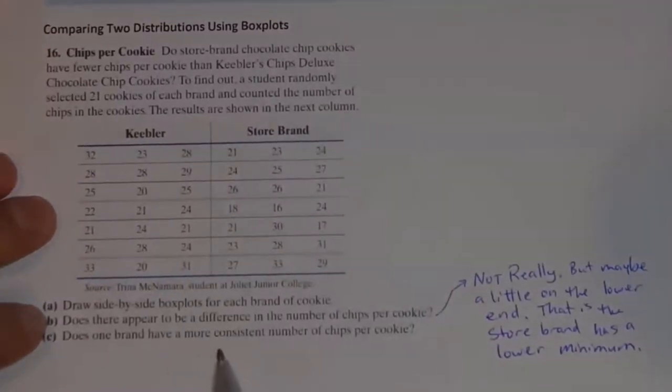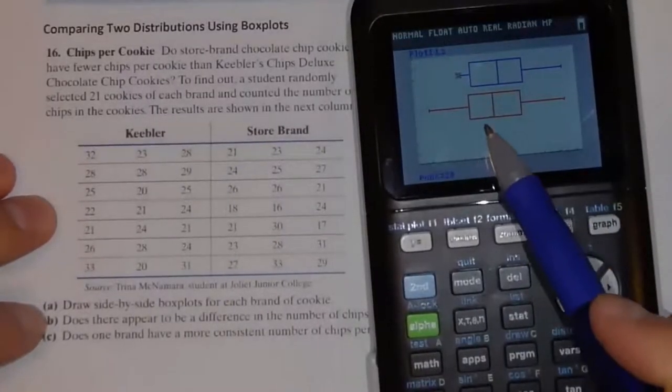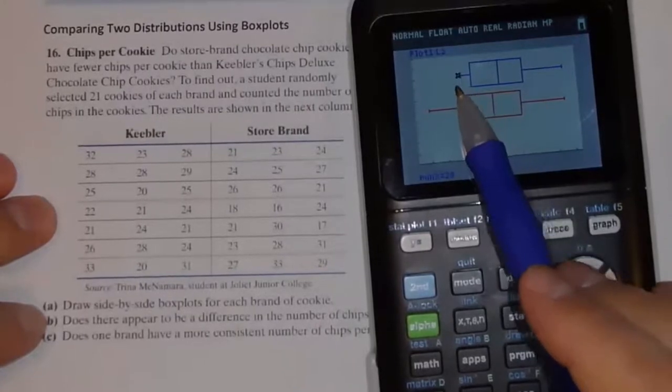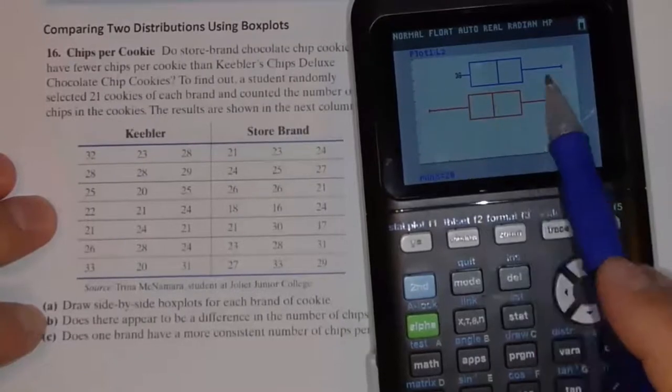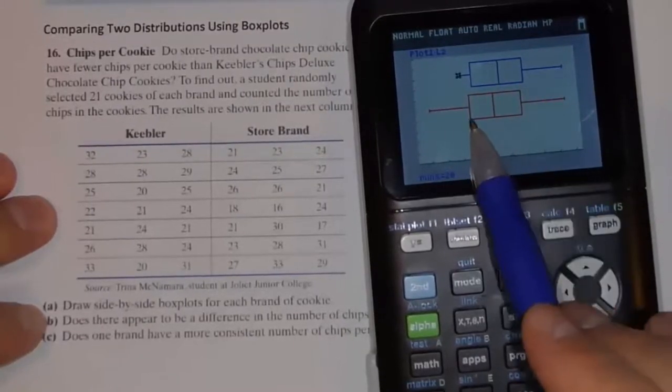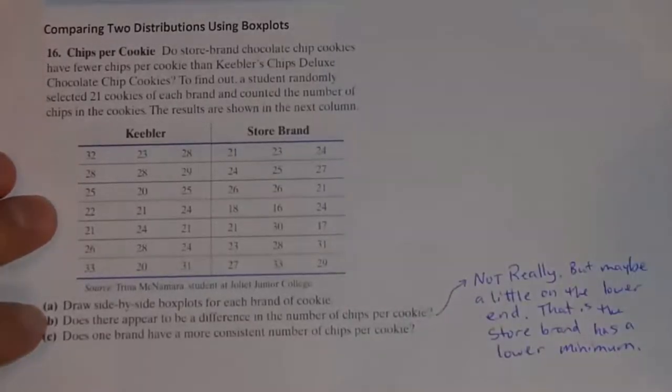Does one brand have a more consistent number of chips per cookie? Well, I would probably say that's true. So the Keebler seems to be a little more consistent in the 20 to 30 range, whereas there's a little more dispersion in the store brand cookies.